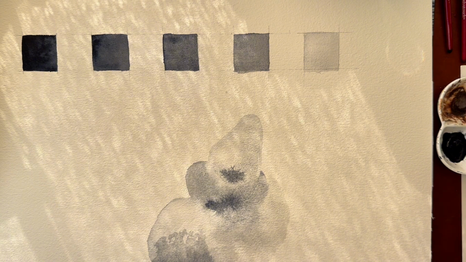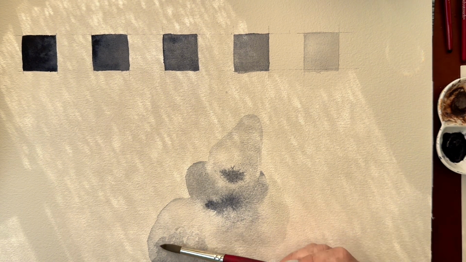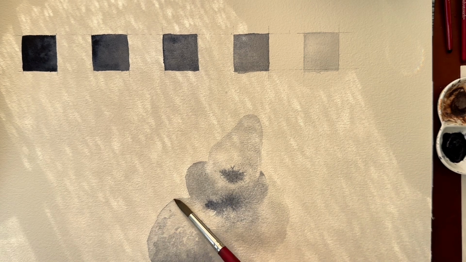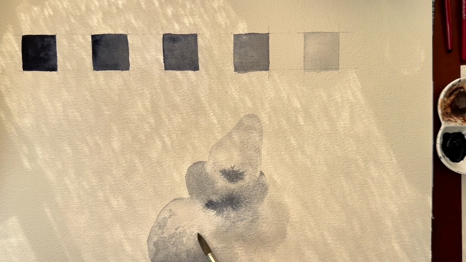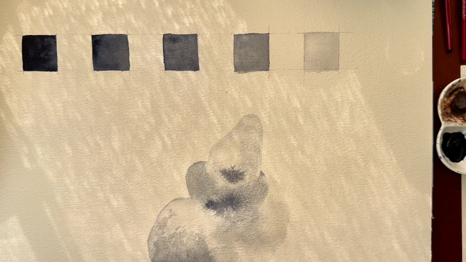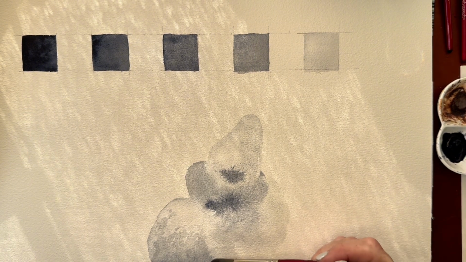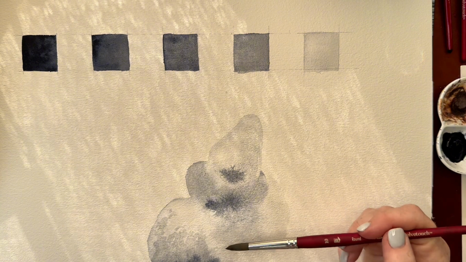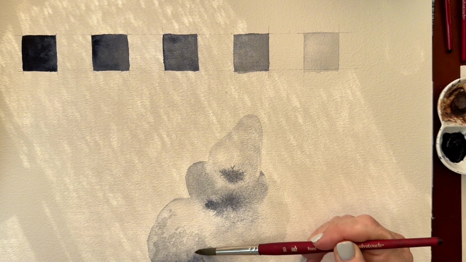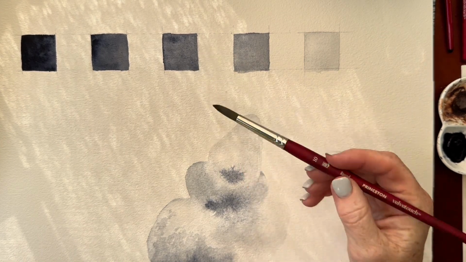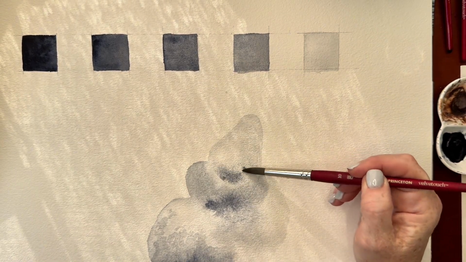And I do see in our reference photo that these rocks are not smooth. They have a little bit of texture, and I'm working on a pretty heavily textured paper, so I'm getting a little bit of that. At the end, we can go in and add some of those little dots. But if you're working on a hot press or something smoother, you won't get that same effect, which is fine. You'll just have to add those in manually. Okay, so now I feel like we're closer in this range, so I'll just continue my blending.